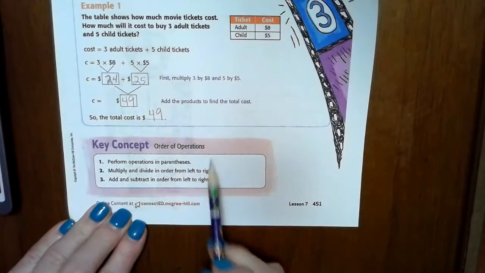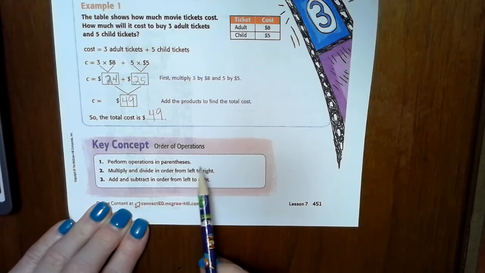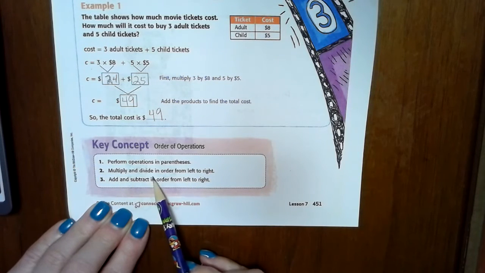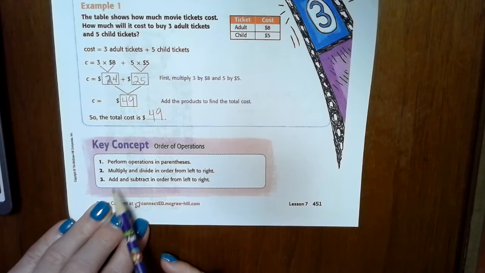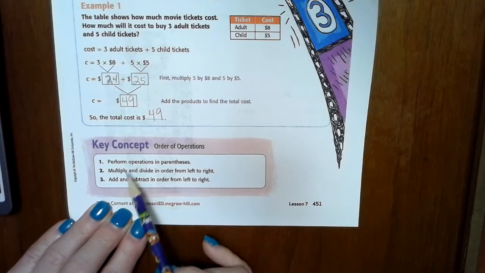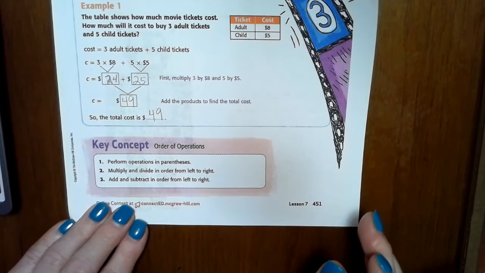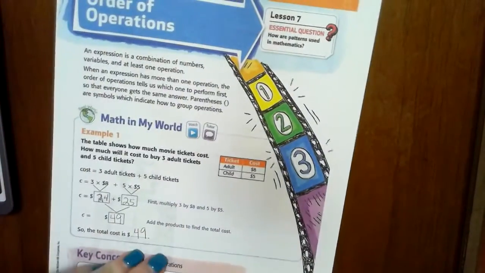Now, at the bottom here, it does kind of have a little bit of our order of operations. It says perform operations in parentheses first. Second, multiply and divide in order from left to right. And third, add and subtract in order from left to right. You notice it doesn't have the exponents thing in there because we won't be doing exponents in fourth grade. Okay, let's try some other ones.